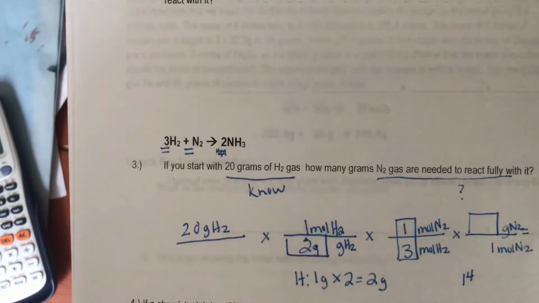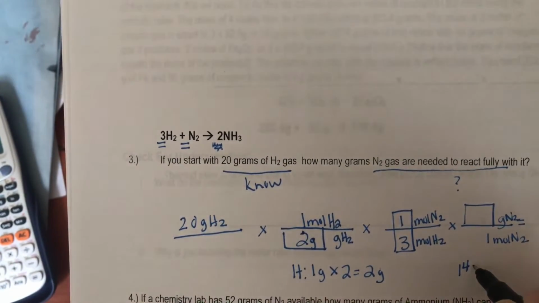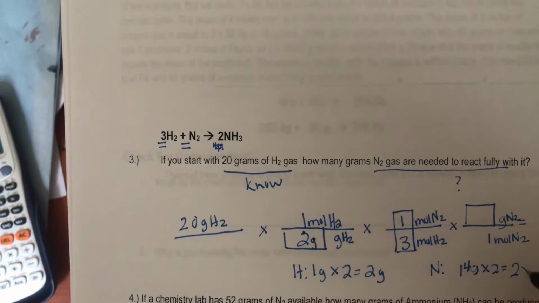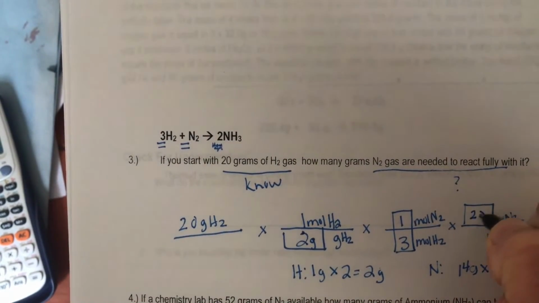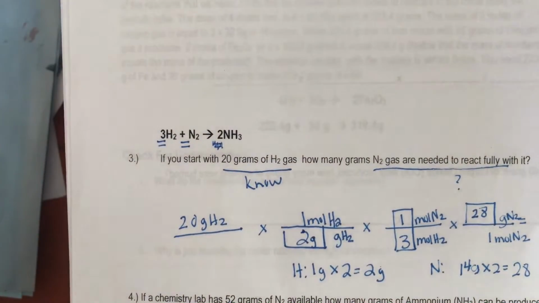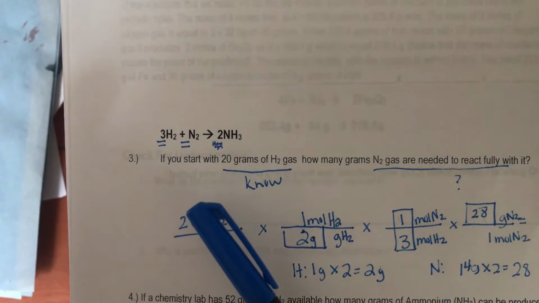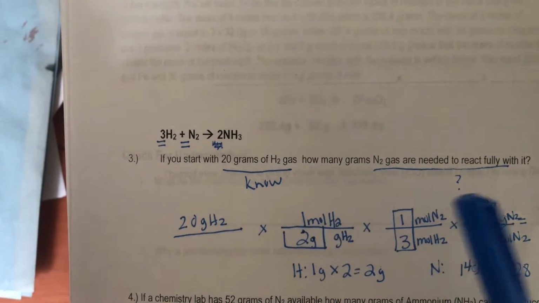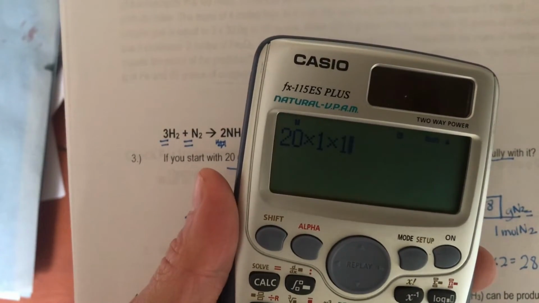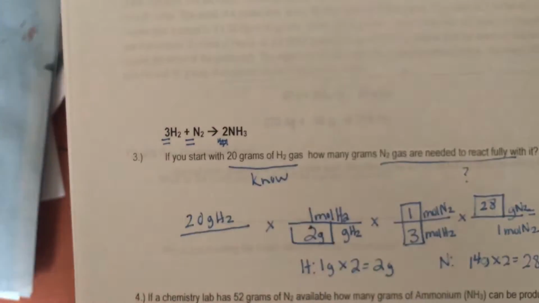Oh, I went out of focus there for a second. Okay, I think we're back in focus now. I do 14 grams for my N times 2, which is 28 grams. I'm going to fill that in here. My next step is to multiply everything in my numerator. So that would be 20 times 1 times 1 times 28, for 560.